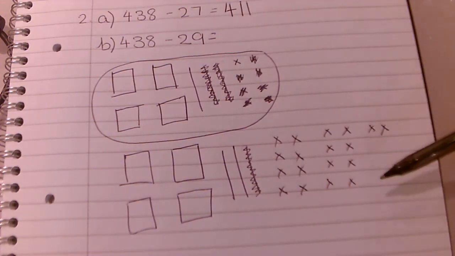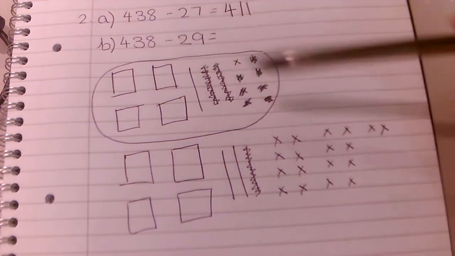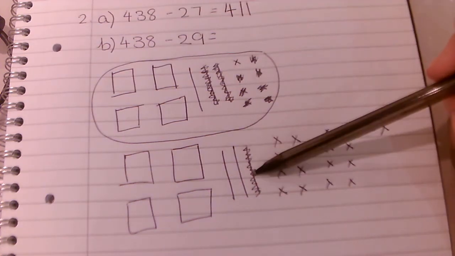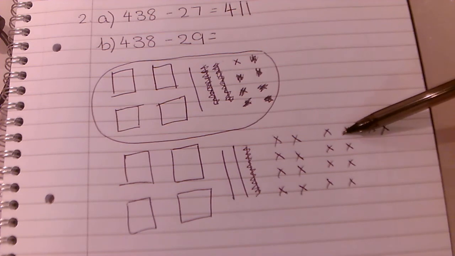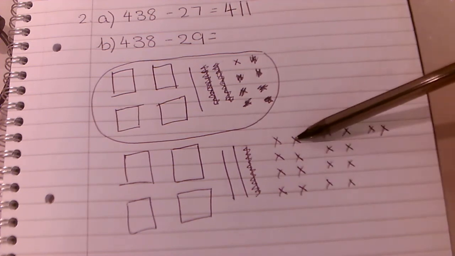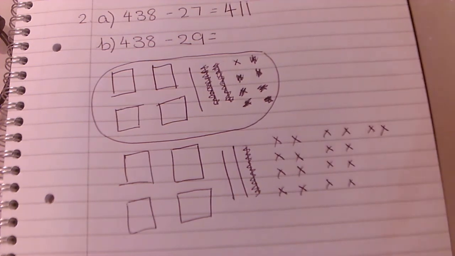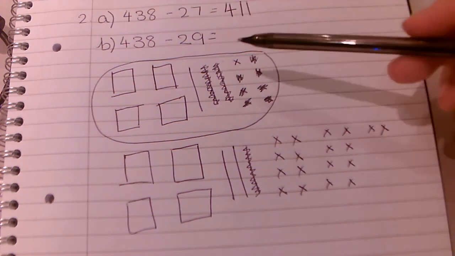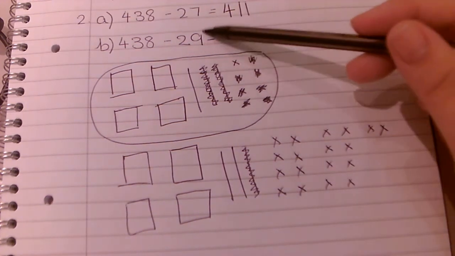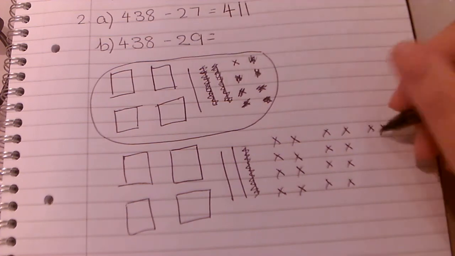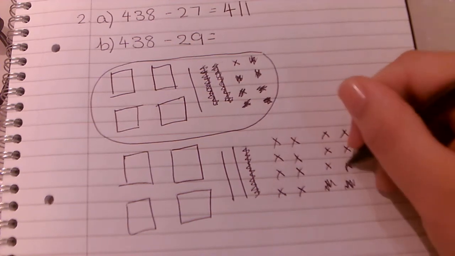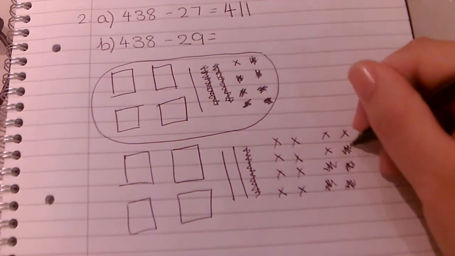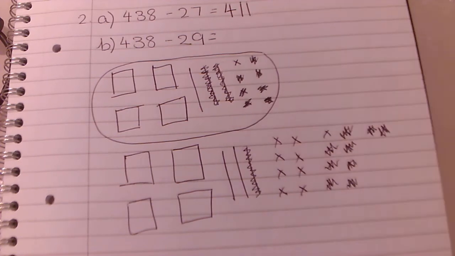So how many ones should we have now? We started with 8, and we've regrouped one of the 10 bars for 10 ones. So 8 add 10 makes 18. We should have 18. So let's count them. I'm going to count them in twos. 2, 4, 6, 8, 10, 12, 14, 16, 18. Perfect. That's exactly how many we should have. So now that we've regrouped, we can finally take away our 9. 1, 2, 3, 4, 5, 6, 7, 8, 9.